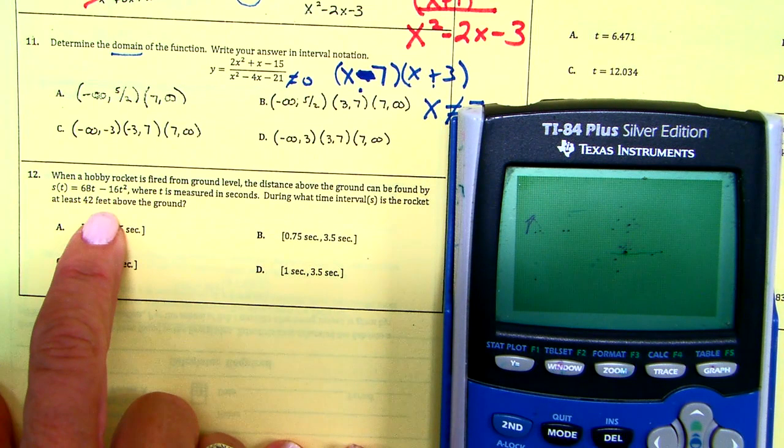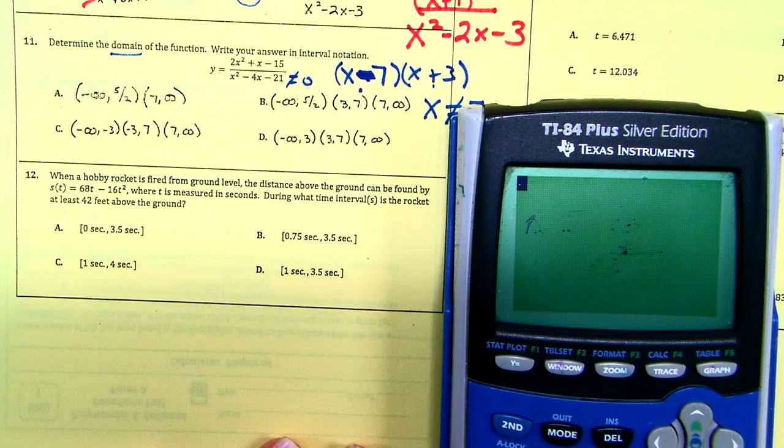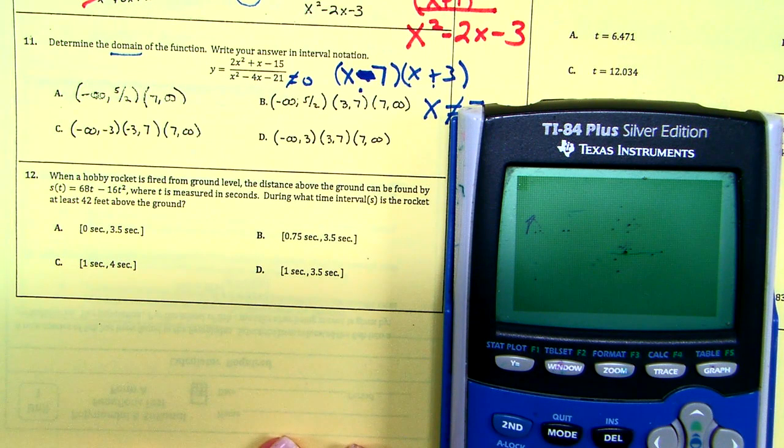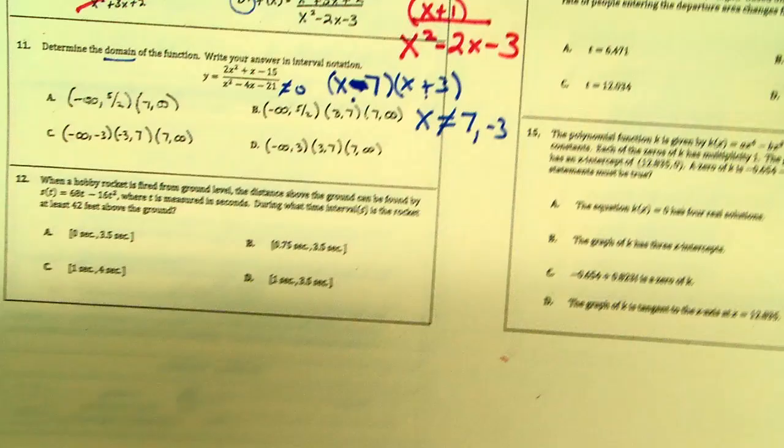When a hobby rocket is fired from ground level, the distance above the ground can be found by S of t equals blah, blah, blah, where t is measured in seconds. During what time intervals is the rocket at least 42 feet above the ground? So when I read a word problem, I usually read it fast, like I just did, and then I focus on what I need to focus on.